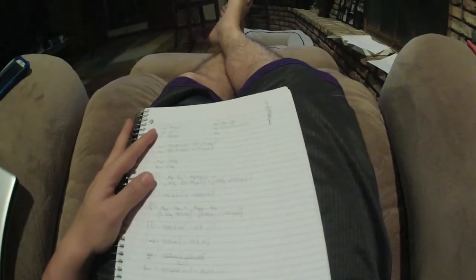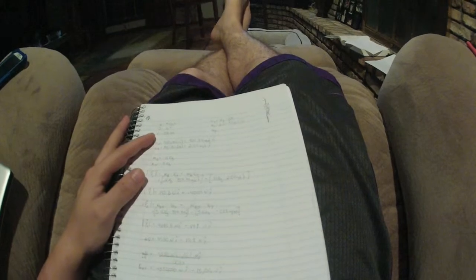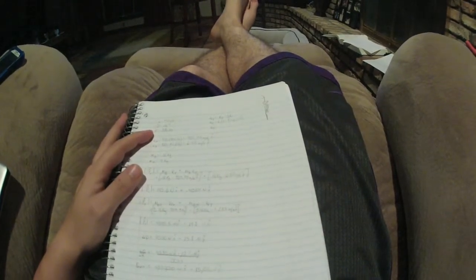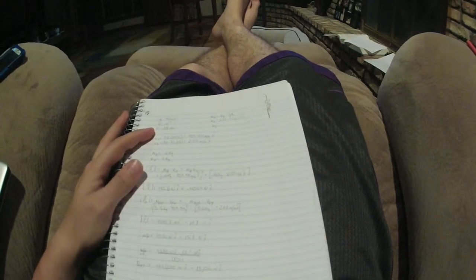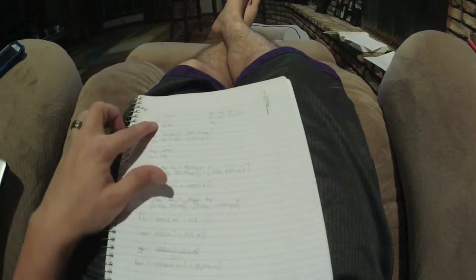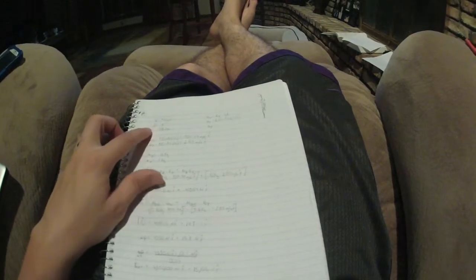Once I found that, I used it to find the time. To find the time, it was the distance divided by the initial velocity times the cosine of theta, which gave me 0.55 seconds to make the entire travel of the bullet. As you can see, guy shooting, guy about to die.